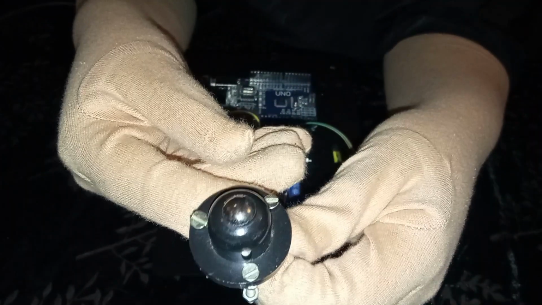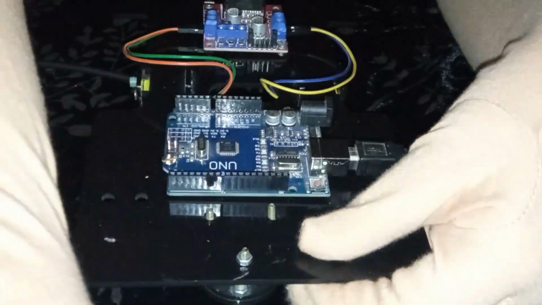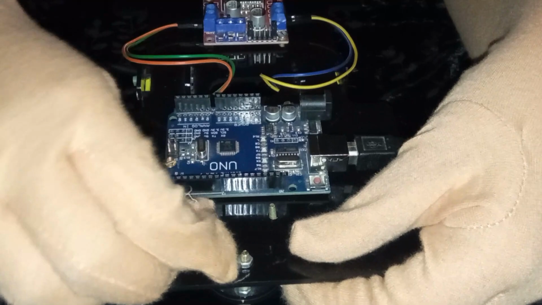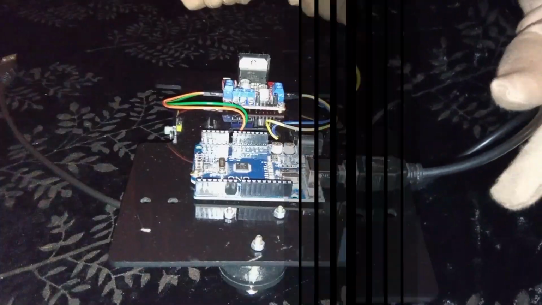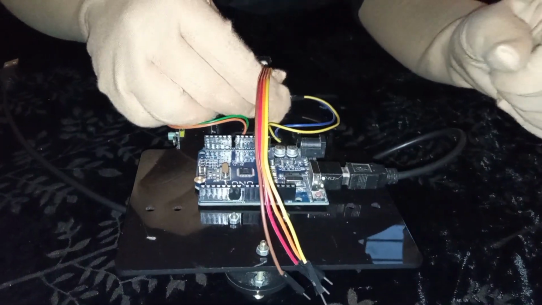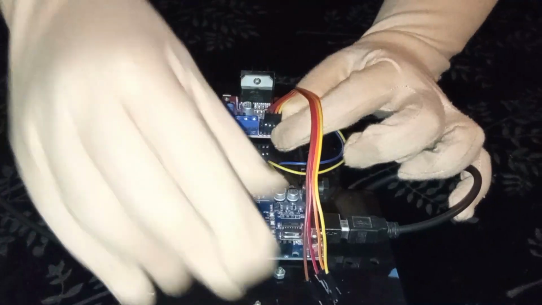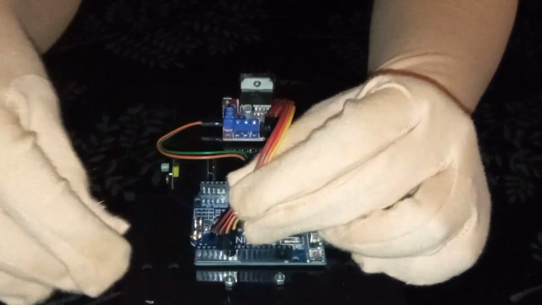Now let me connect the caster wheel. Now we will connect the outputs to the digital pins in the Arduino. We will be connecting output 1 to pin number 2, output 2 to pin number 3, output 3 to pin number 4 and output 4 to pin number 5.